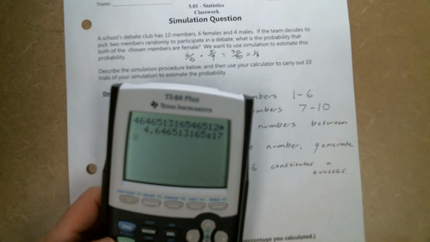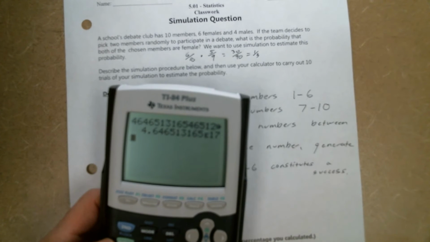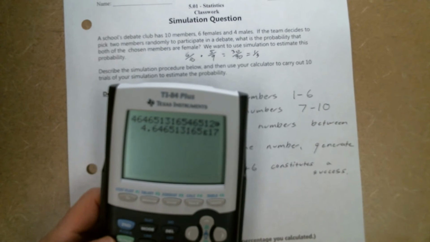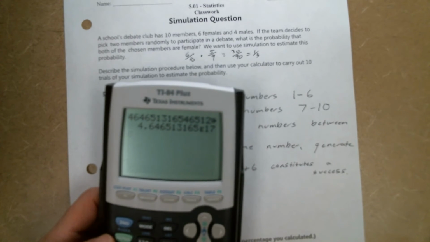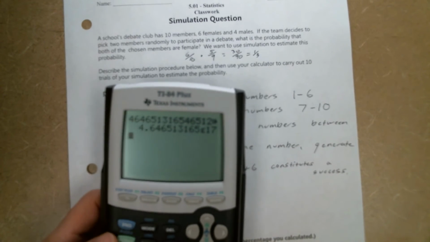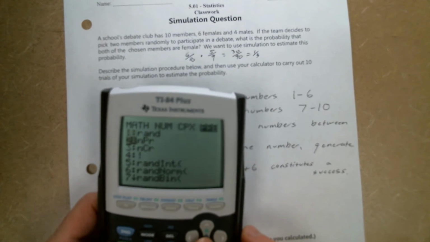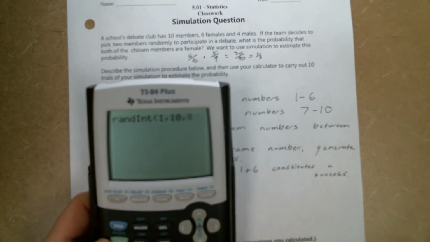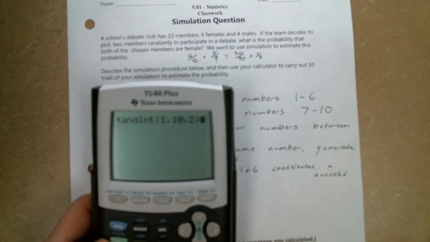Or if you seed it with a number like 5 and a bunch of other people picked 5, you could get the same results. But as long as you're putting in different numbers, you will get radically different results. It's not like putting in a 5 is going to give you similar things to putting in a 6. You just have to plug in a number, and then that causes it to spiral off in a completely different direction. All right, so now that I've seeded it, I can actually go here to math, probability, randInt(1, 10). And because I'm picking 2 people, I can also put a 2 there, and then it'll give me 2 random numbers at a time.